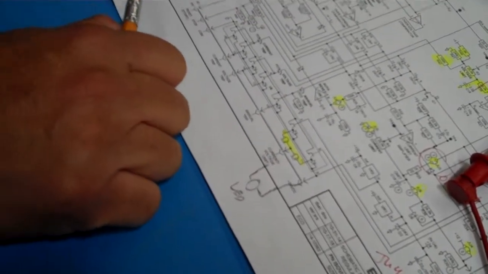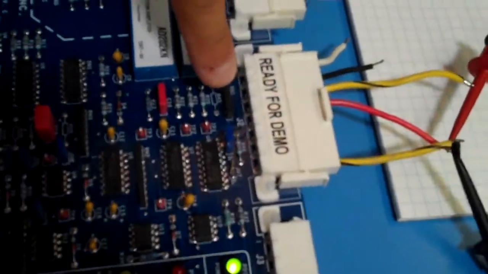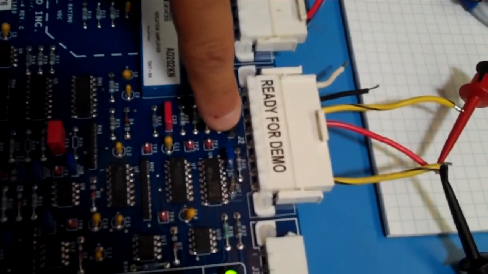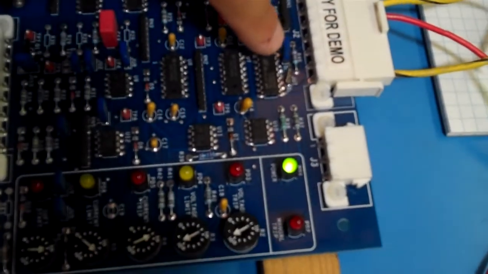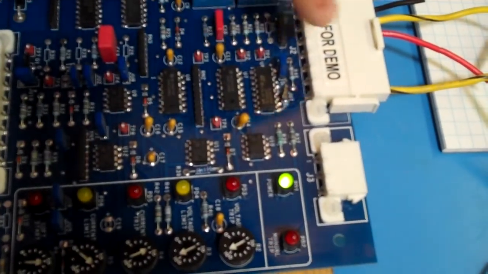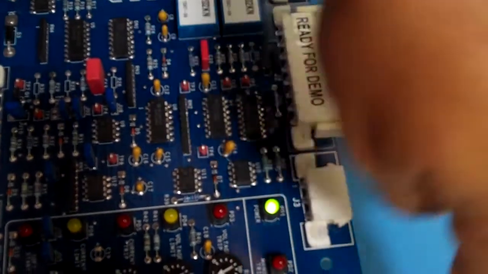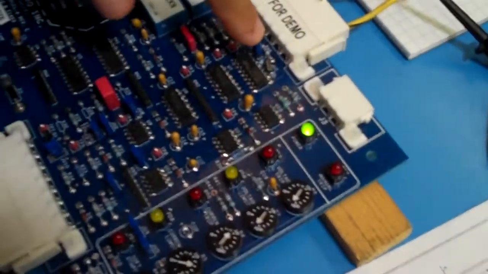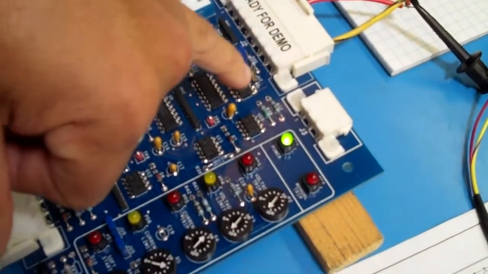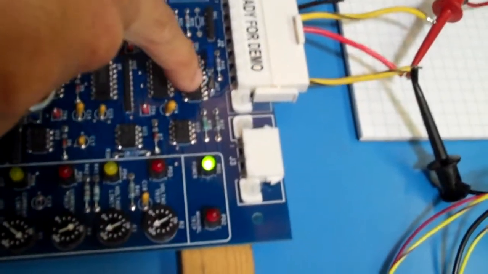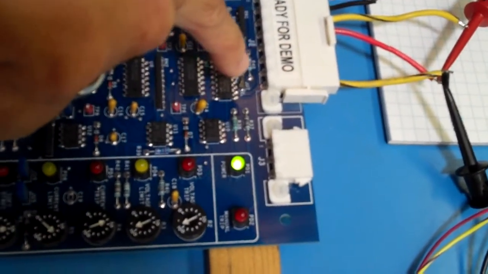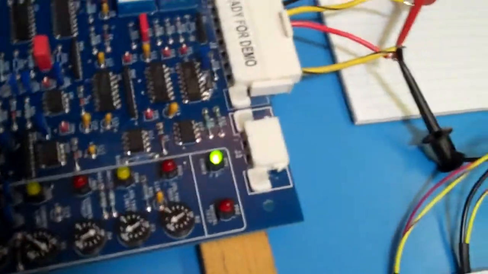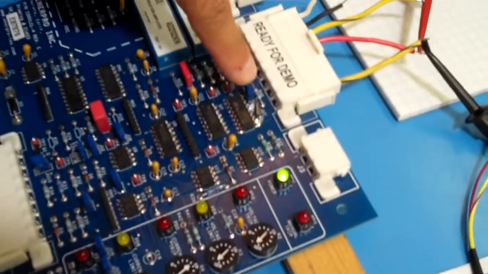Right now I can show here on my board that I have JU6 installed. Therefore there is an I for current. I'm going to be tripping that signal when I have a current limit. If I were to remove this and move it to JU7, next to JU7 there's a little writing on it that says EL, that's voltage limit. So I'm going to keep it on current limit.